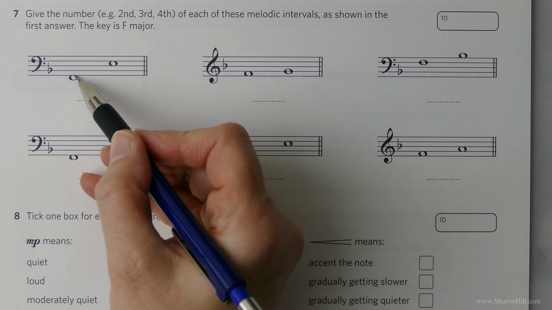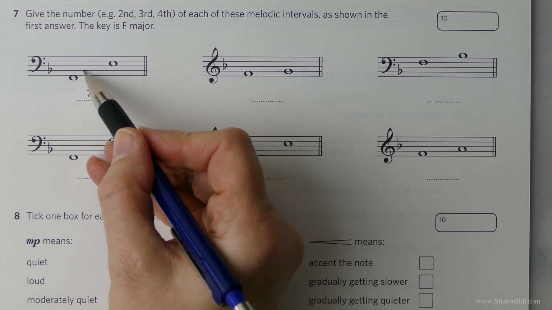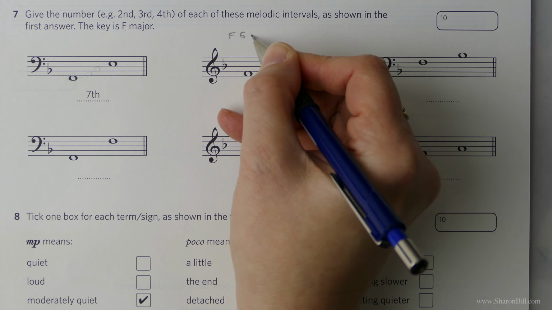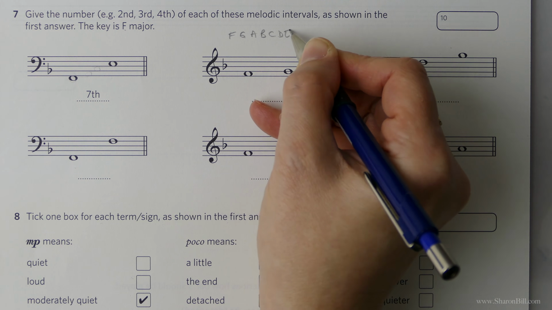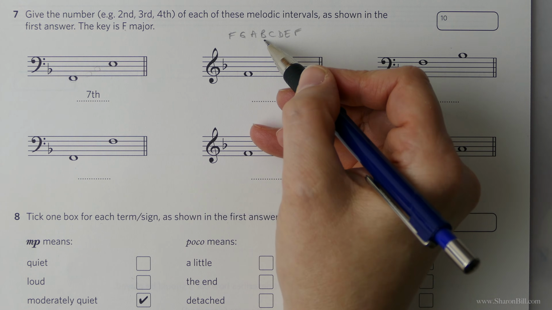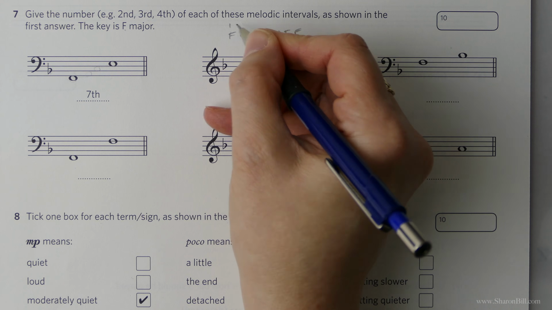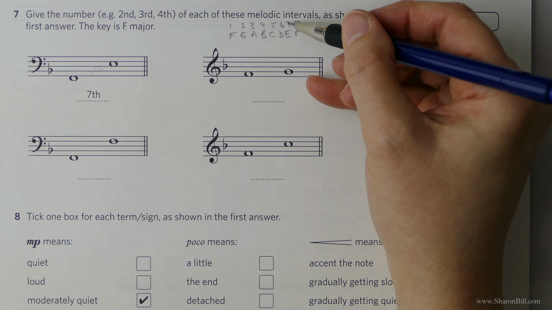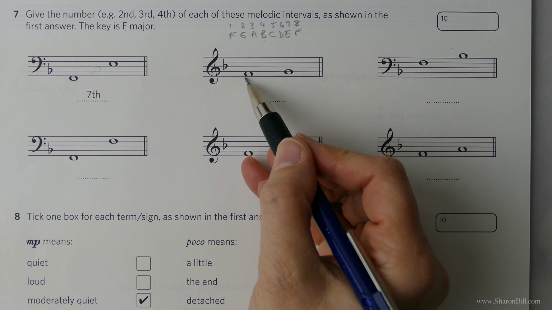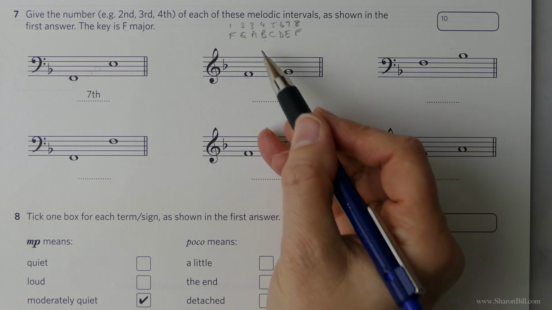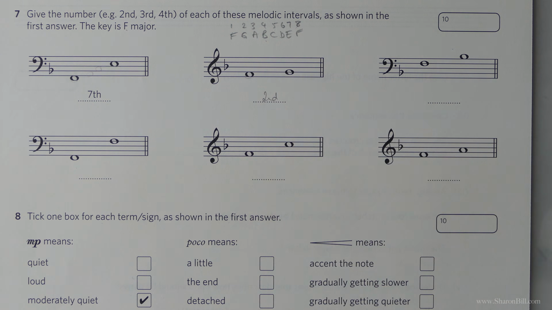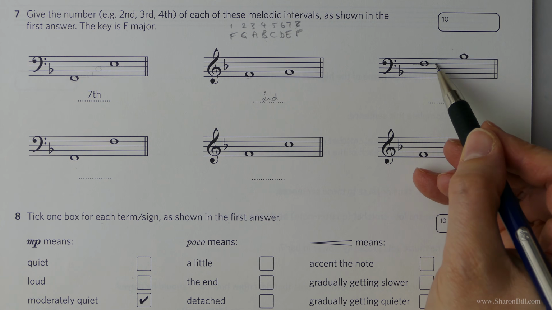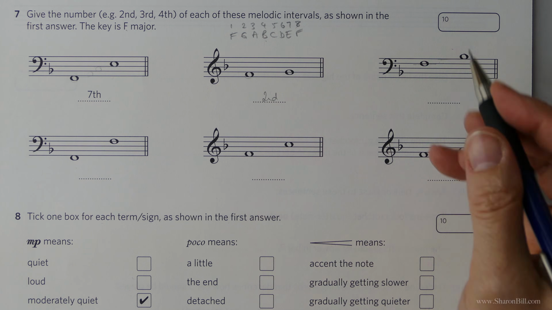So we can either count from F as the first, 1 2 3 4 5 6 7, or we can double check that by writing the degrees of the scale. Now I know of course it's B flat, but your key signature will take care of that, so there's no need to worry. There's our octave, and so we can see that E is the 7th. We can count upwards from here, 1 2 in the treble clef from F to G. We can see that's the 2nd. Back into bass clef, 1 2 3 4, F G A B, B flat of course, that's the 4th.